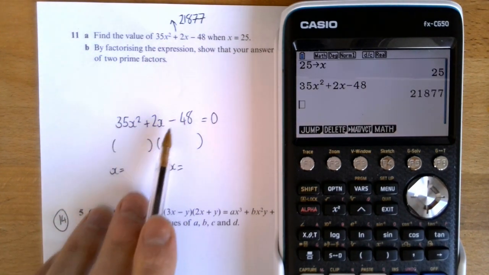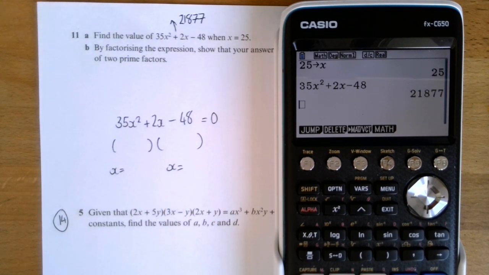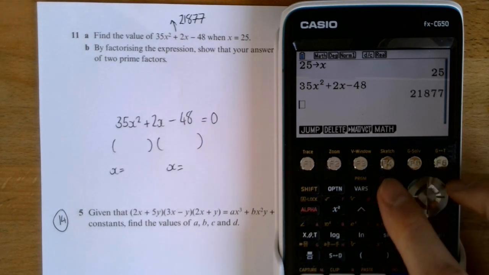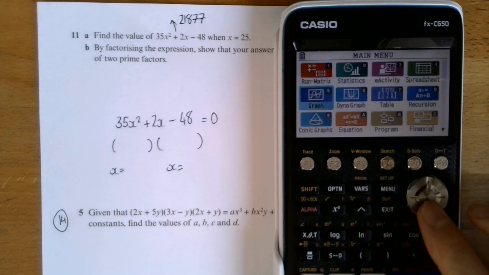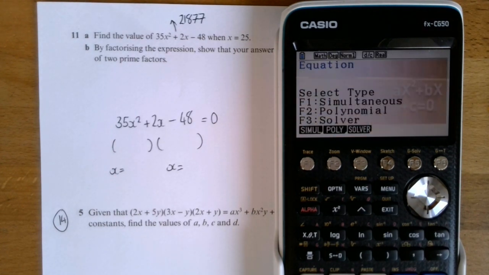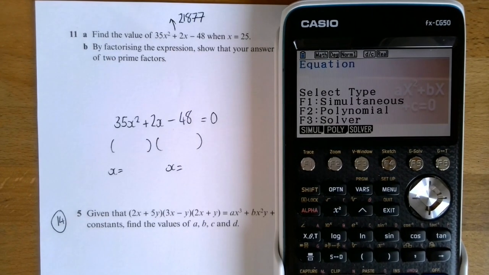So, I've got my expression, I'm going to try and write two brackets, and from that I'm going to try and get my two solutions, the two values of x that make each bracket 0. But I'm stuck. So I'm going to turn to my calculator because I know that I can solve quadratic equations on my calculator. I'm just going to focus.